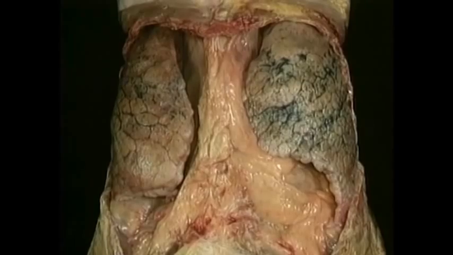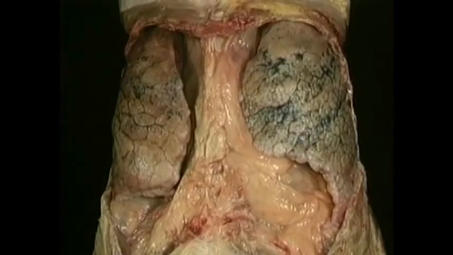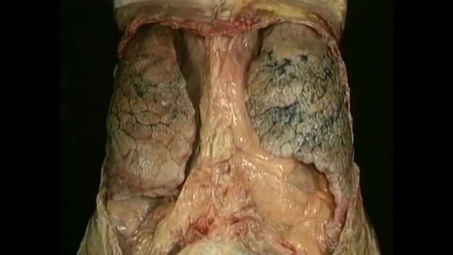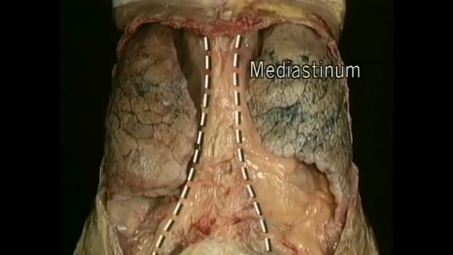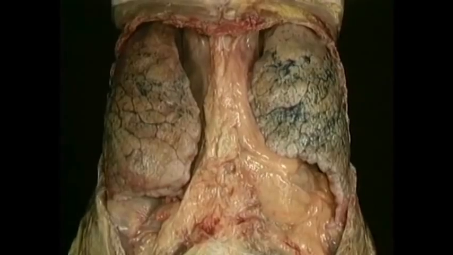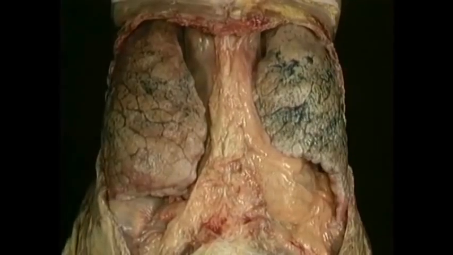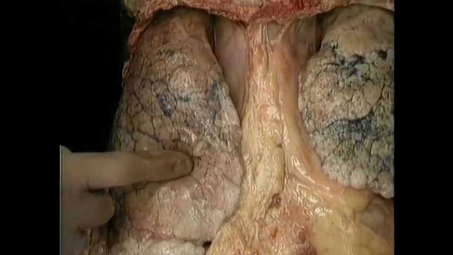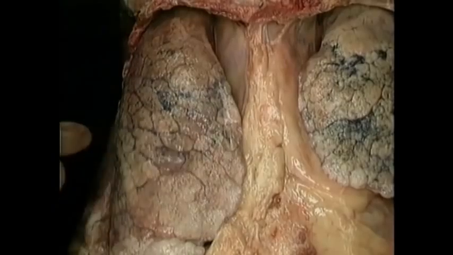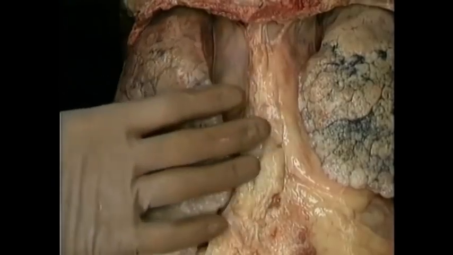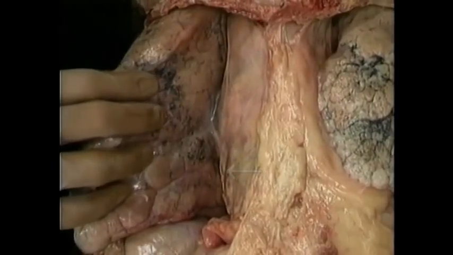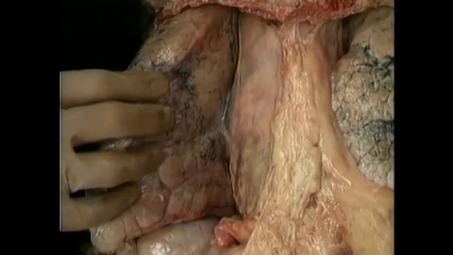The surface of these lungs is discolored by trapped carbon particles that come from a lifetime's exposure to smoke. The two lungs are separated by the mediastinum, the midline partition that's occupied largely by the heart and great vessels, and also by fat and lymph nodes, and in childhood by the thymus gland. The surface of the lung is formed by the visceral pleura. The visceral pleura covers the lung completely, except here at the hilum, where it becomes continuous with the parietal pleura.